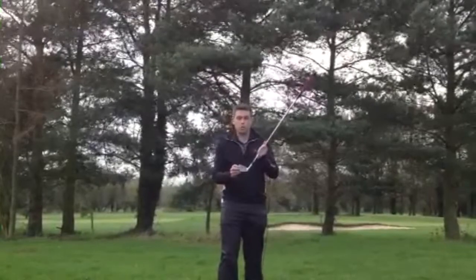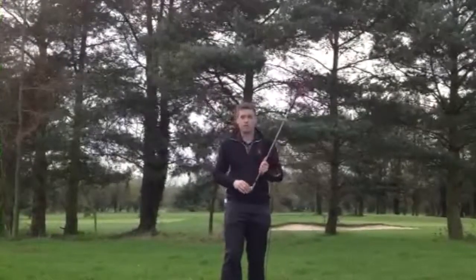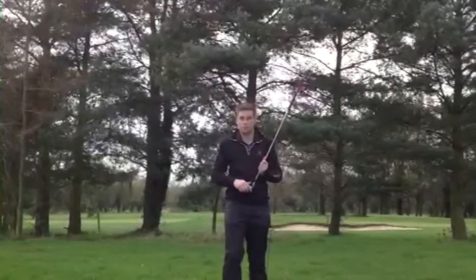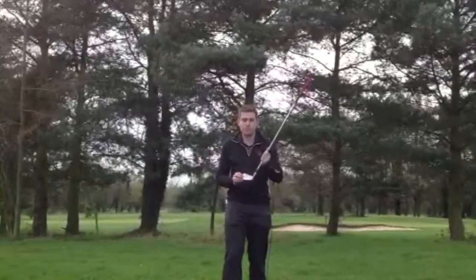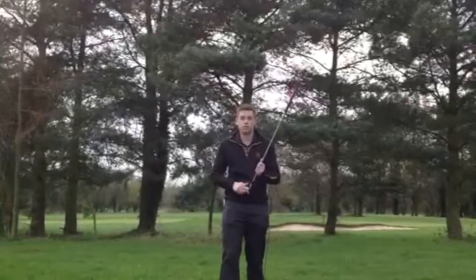So, if the club was aiming to my left, I'd find that the shot would probably start in that direction. If it was aiming to the right, same again, it would start out to the right. And if it was aiming straight, it would start straight on my target.